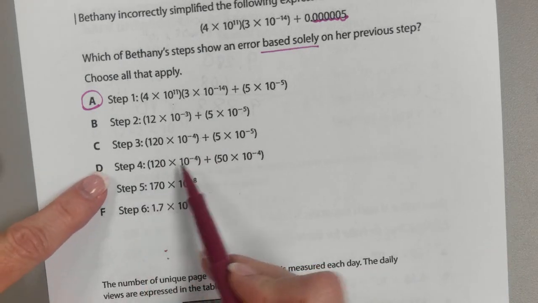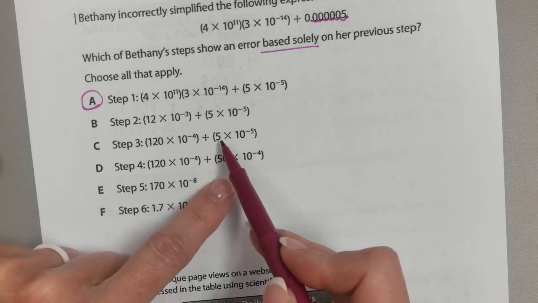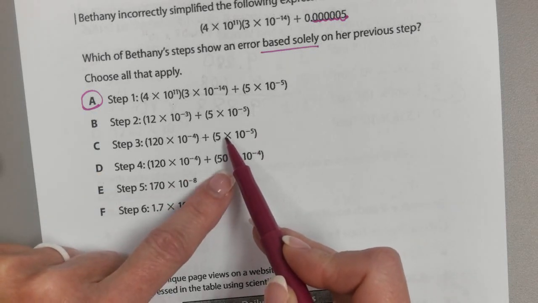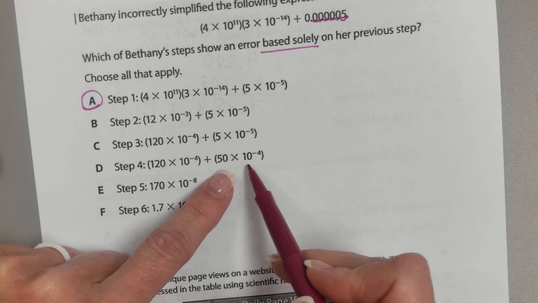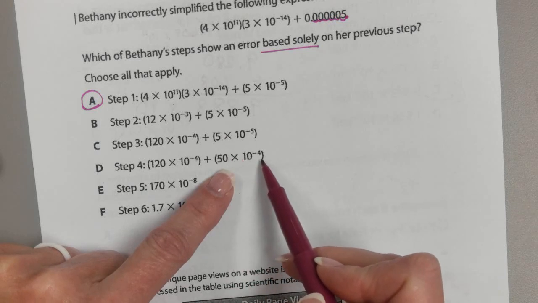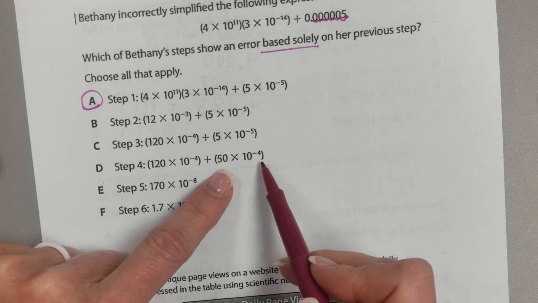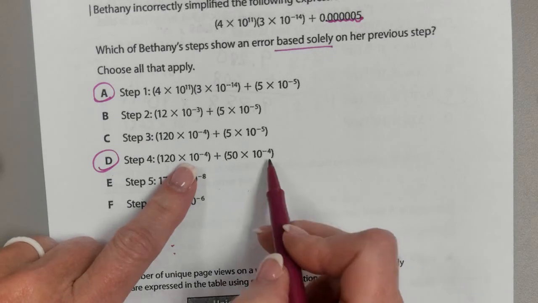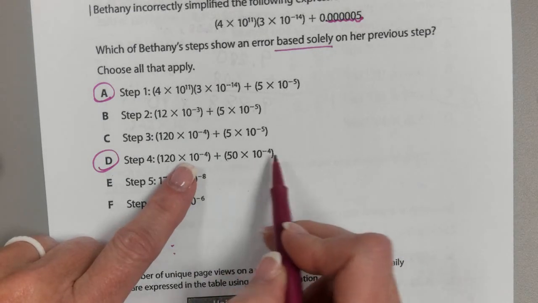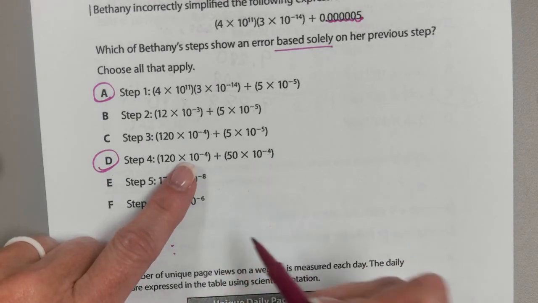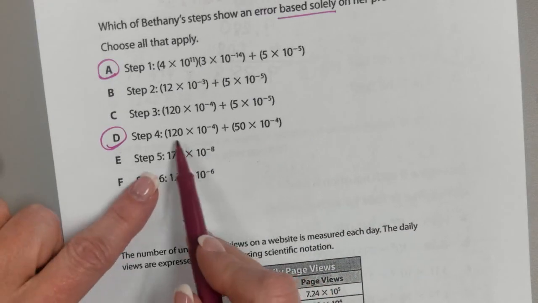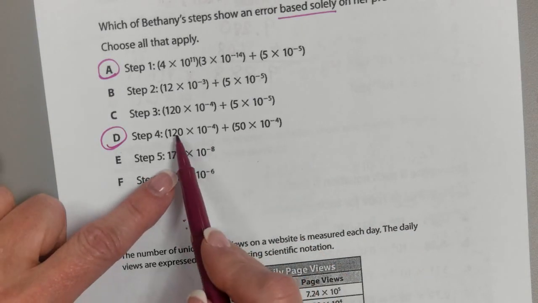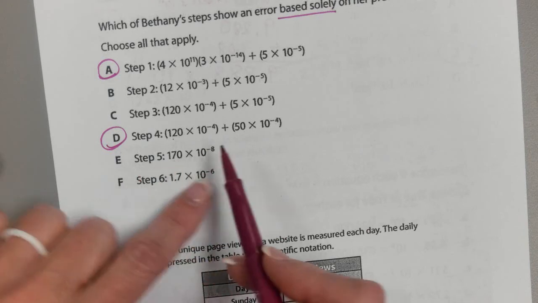All right, they kept this part. They moved the decimal to the right. Did they decrease? They increased, because they went up to a negative 4. So D is incorrect. They should have made this a negative 6 if that's what they were doing. All right, and then from here to here, they added and got 170.